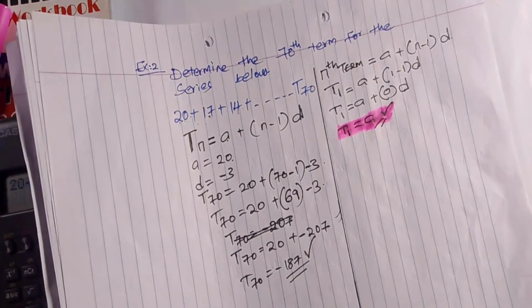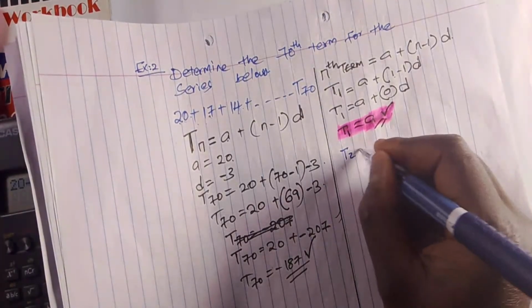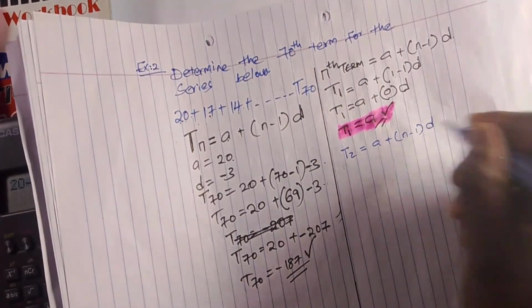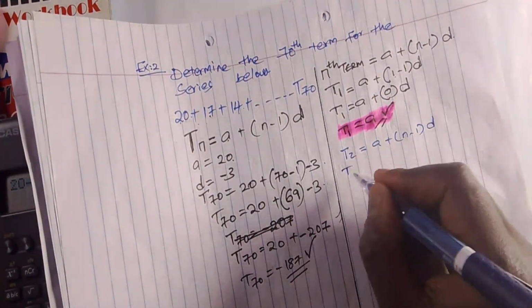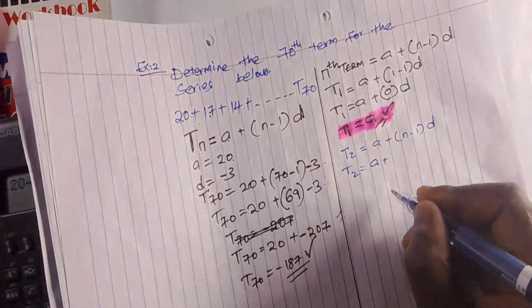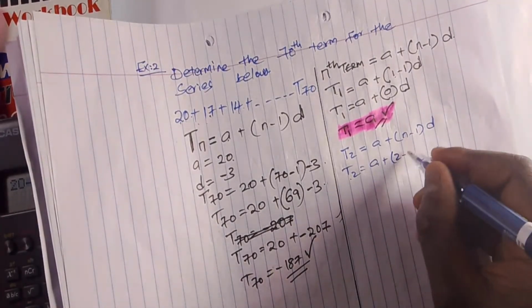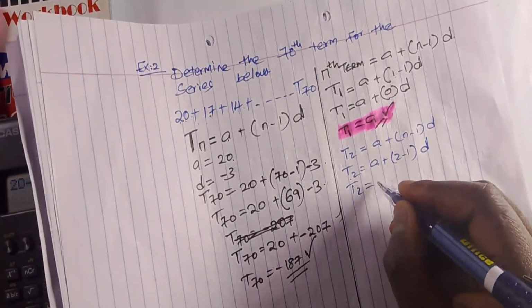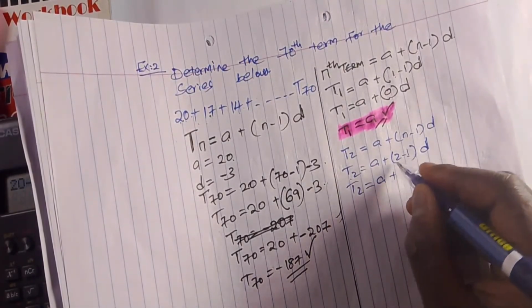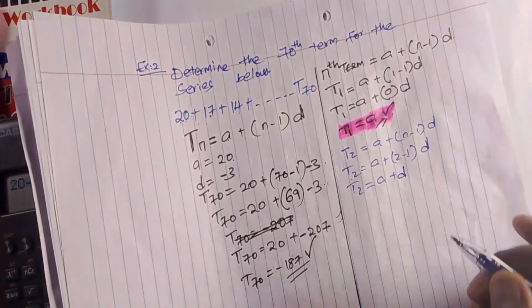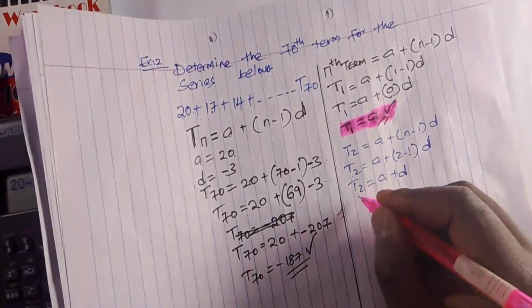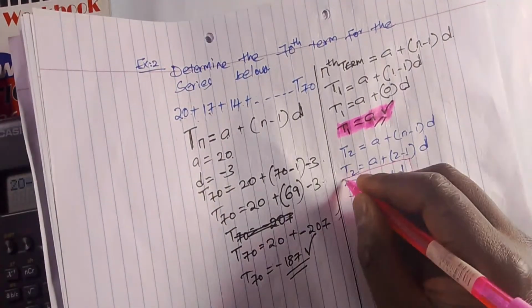Our t2 is equal to a plus n minus 1 d. So our t2 will be equal to a plus n, which is 2, minus 1 times d. So our t2 will be equal to a plus 2 minus 1, which is 1, times d, which is d. So our t2 is a plus d. That is our t2.